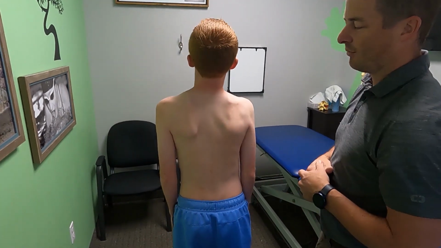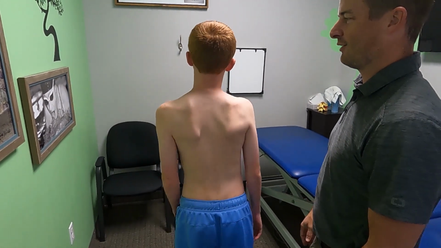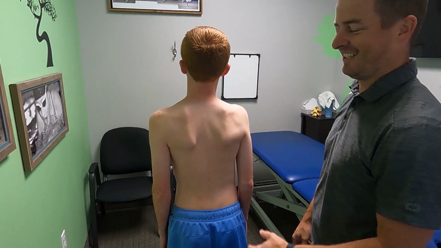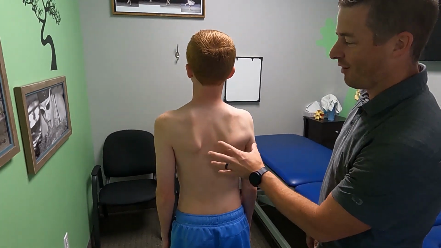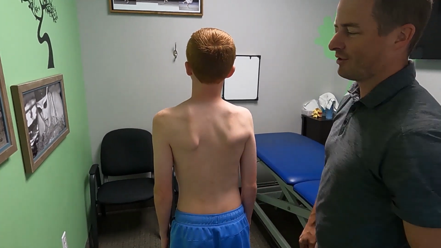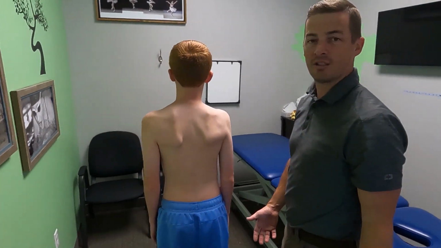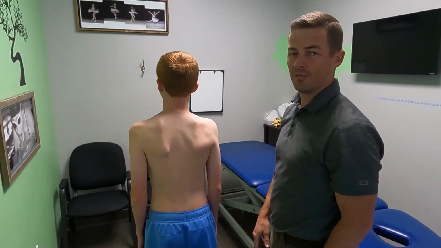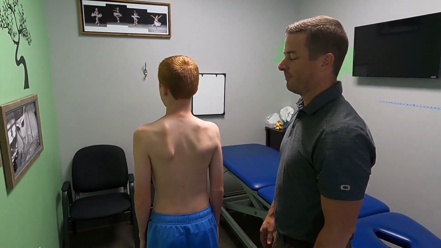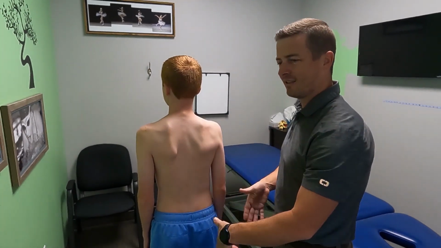If you would relax and stop wiggling, you can see his shoulder blades are off just a little bit. His left shoulder sits a little higher than the right shoulder. Again, all those things are just signs that there's an imbalance or an asymmetry in the spine. So that's our standing assessment.